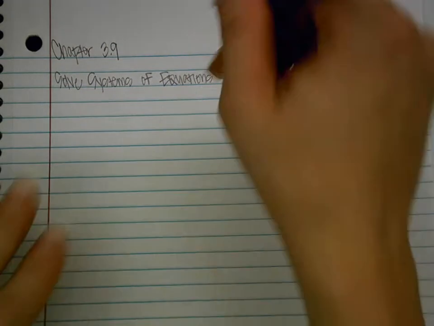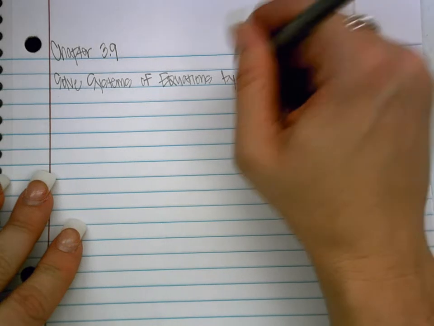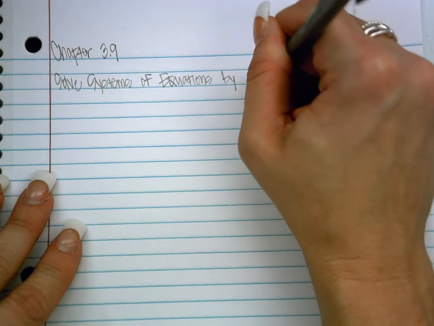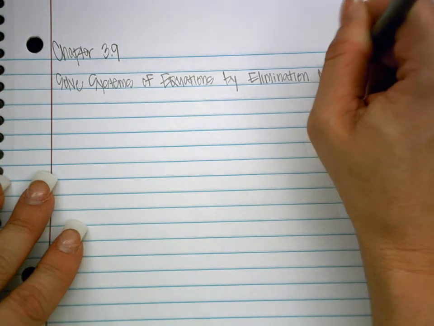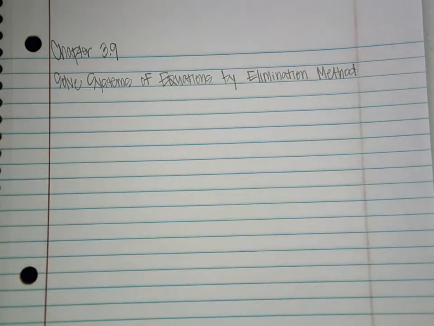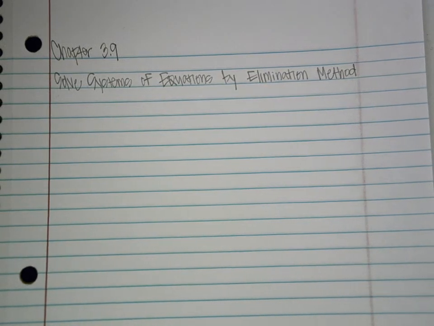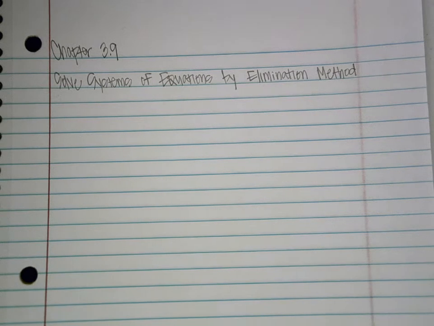Okay, my turn. Solve systems of equations. And what we're going to do this time is by elimination method. Solve systems of equations by something called the elimination method. Okay, the elimination method. Okay, I messed up. So I'm going to show you right now how you could solve the same.